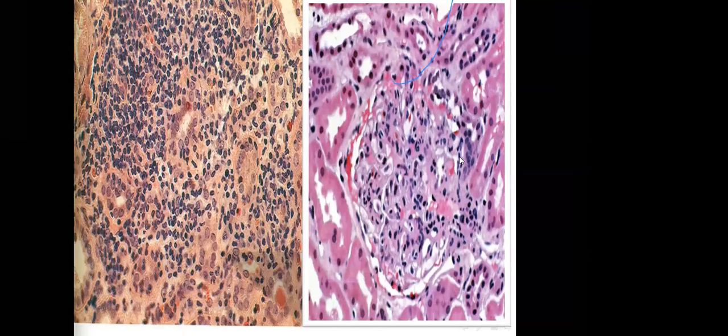On the other hand, in this pathology, we have the interstitium infiltrated by polymorphonuclear neutrophils, and we have severe tubulitis. So this on the right side is the antibody mediated rejection, and on the left side, this is the T cell mediated or cellular rejection.